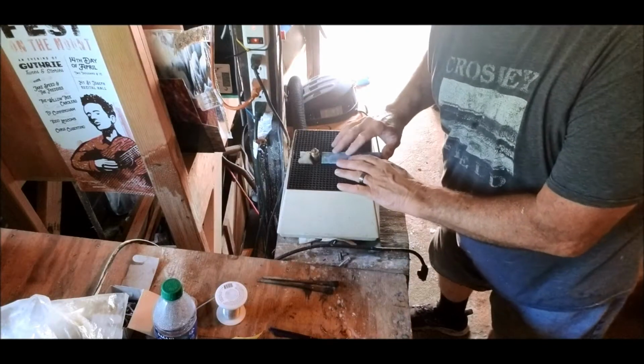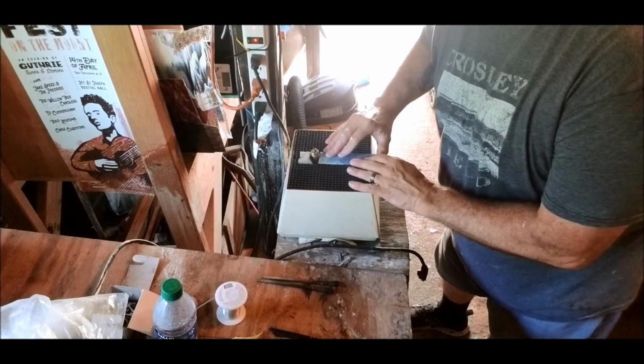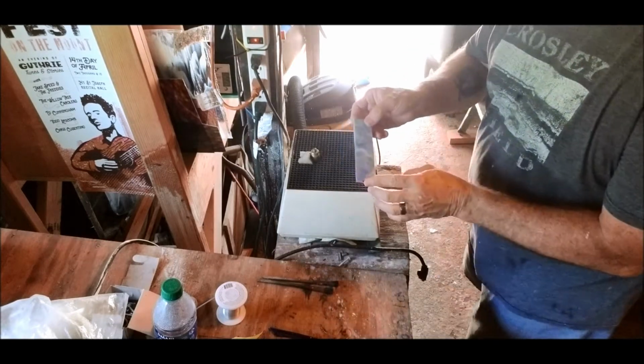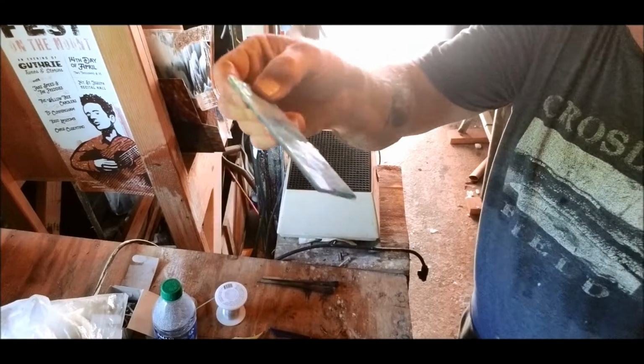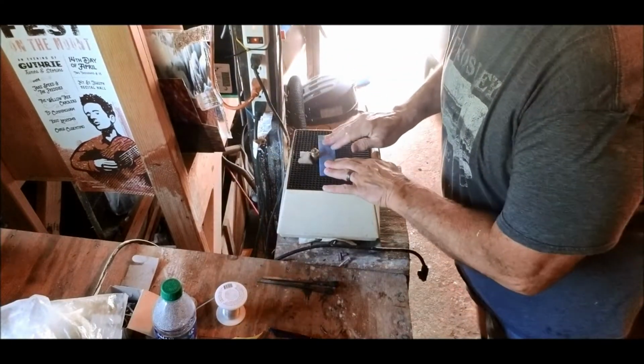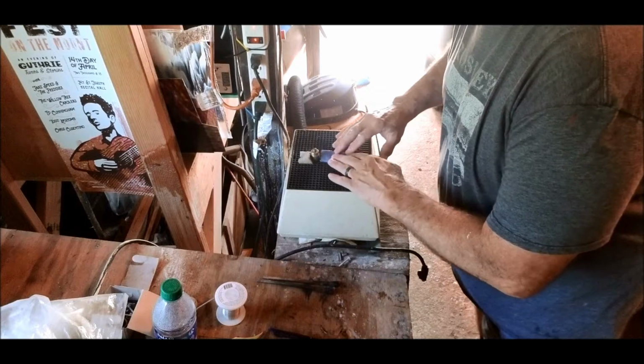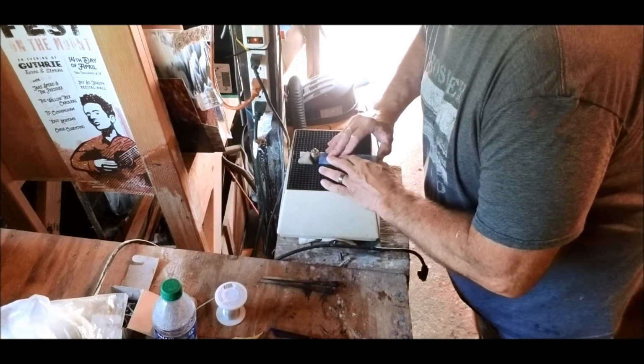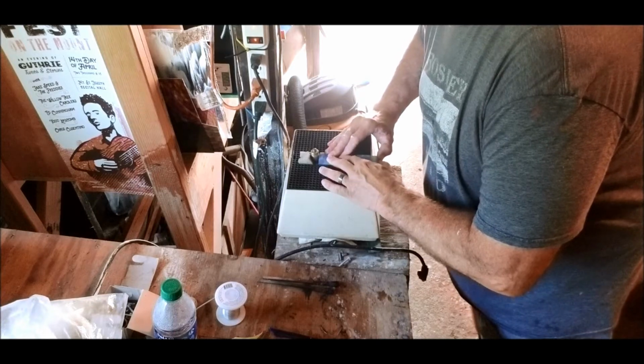So here I'm using the glass grinder to clean up these pieces of glass. It's just kind of a safety thing. If you don't grind these edges when you first cut them, they're very sharp. So I usually just hit them all around the edges. Anything that's not exactly straight, adjust it here.